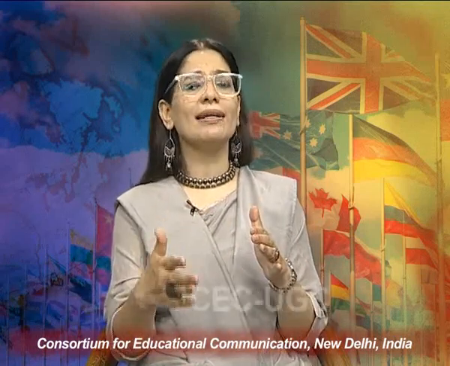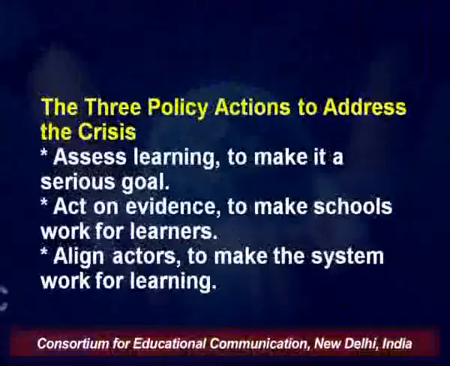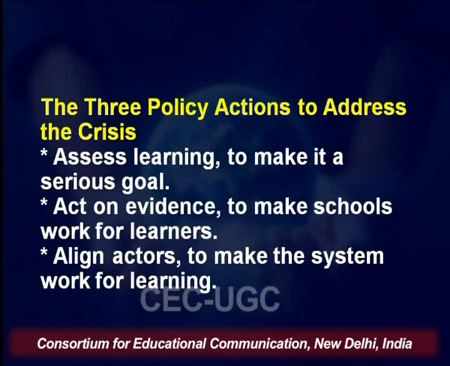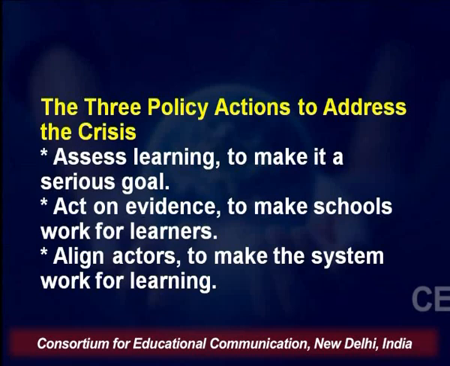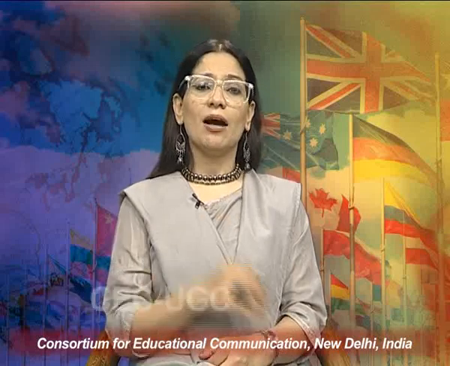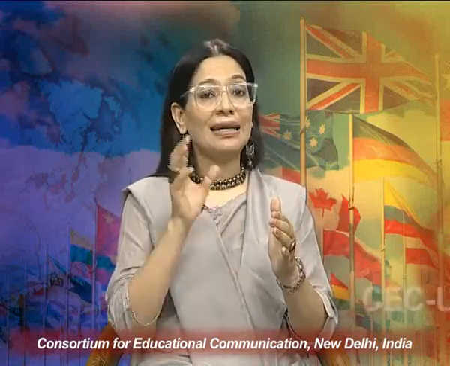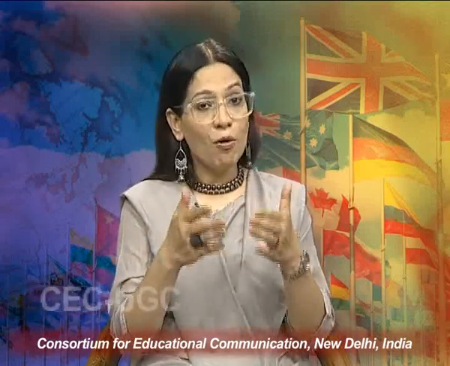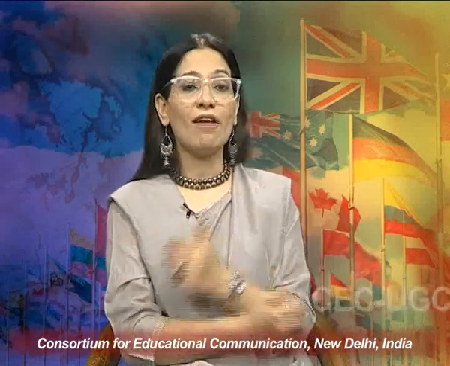Now, 3 policy actions to address the crisis, as the report points out: assess learning to make it a serious goal, act on evidence to make schools work for learners, align actors to make the system work for learning. Moving further, 2018 presented to us a pattern of global development where education today has an important bearing for human resources of a particular nation, for global development too.